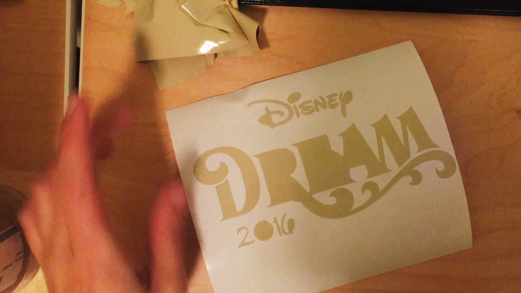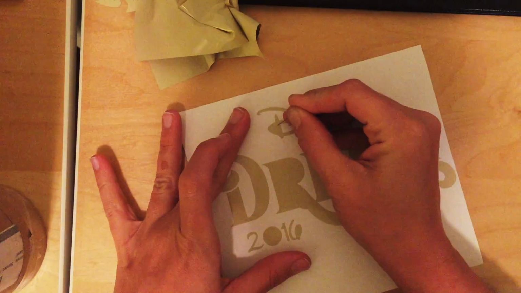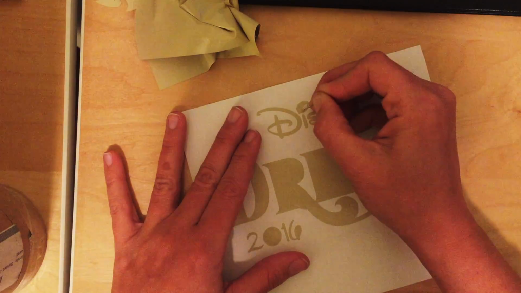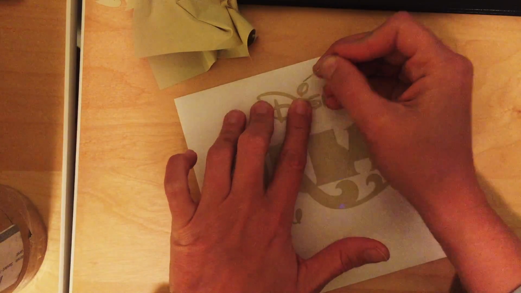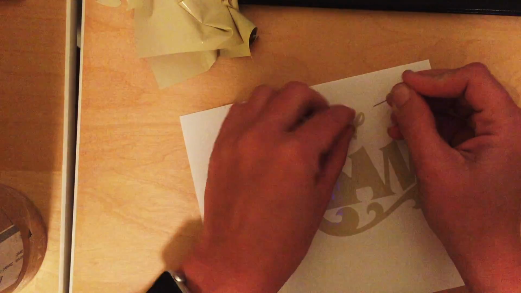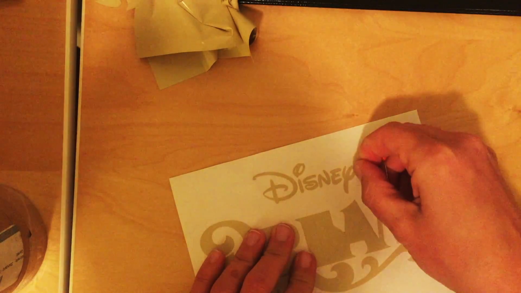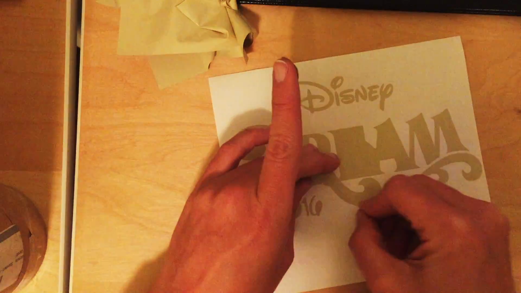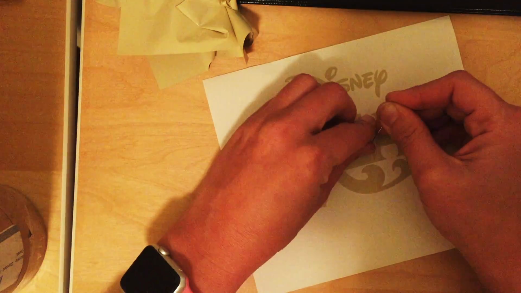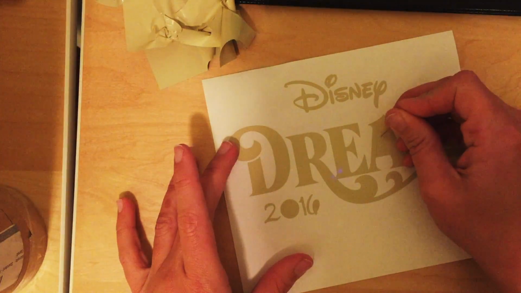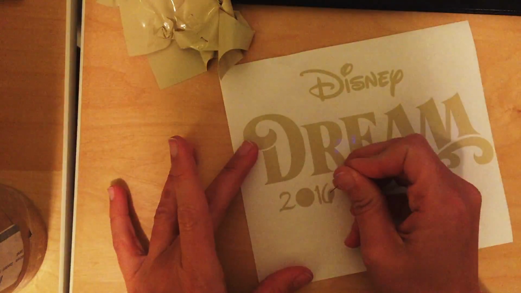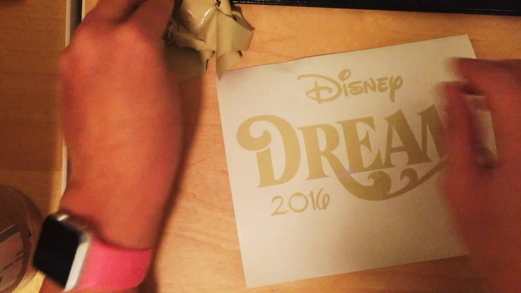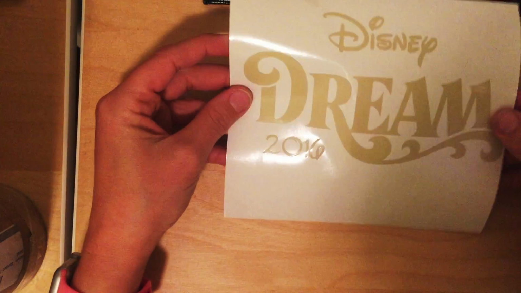I like to have it sticky side up, so when I'm going through and getting these little bitty pieces, I can just stick them on there and I don't have to worry about anything. So there you have it, this vinyl piece.